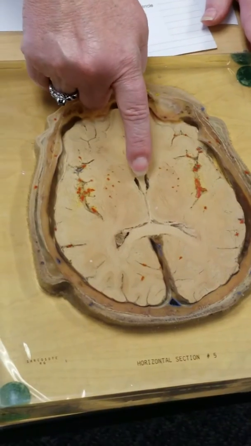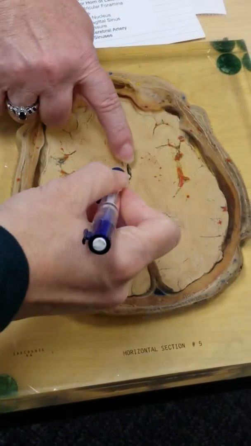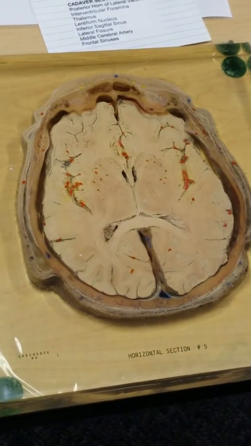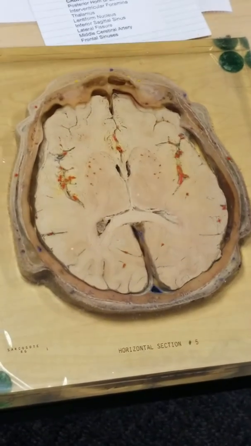So now what we're seeing here is the foramen of Monroe. So that is the interventricular foramen. Those black, these right here. So this and that. Yes, it is.